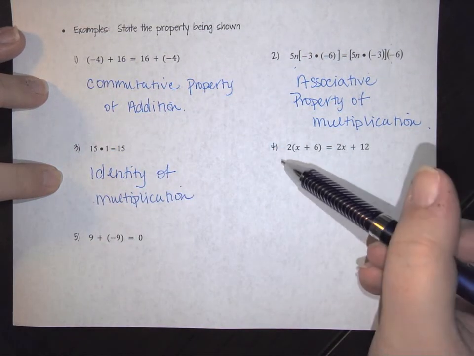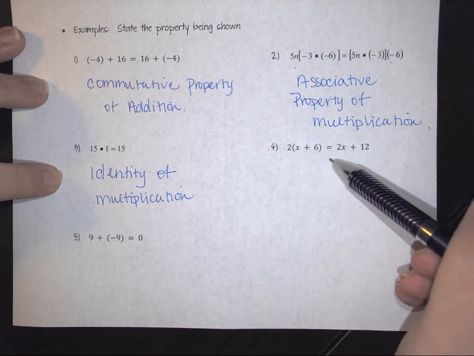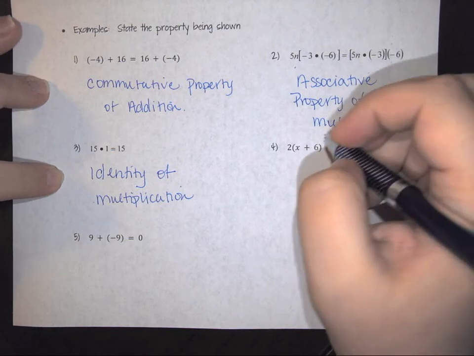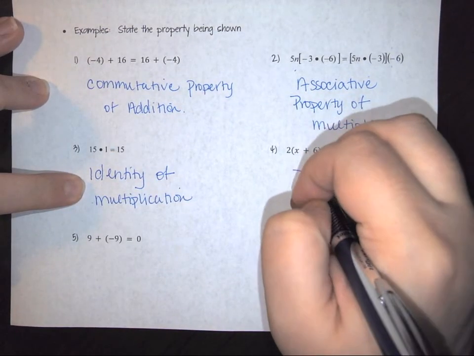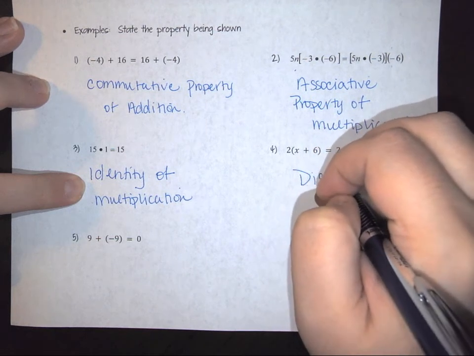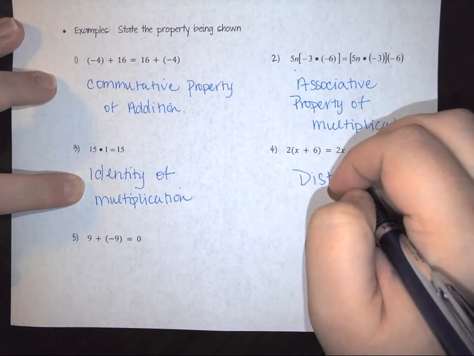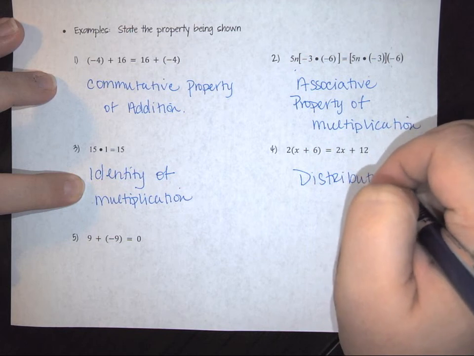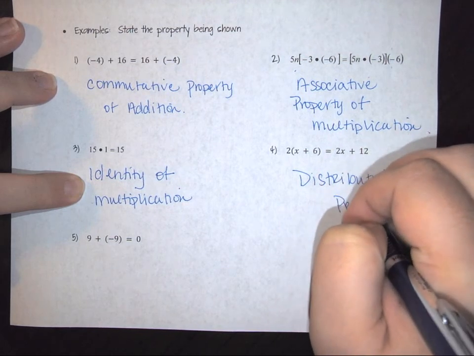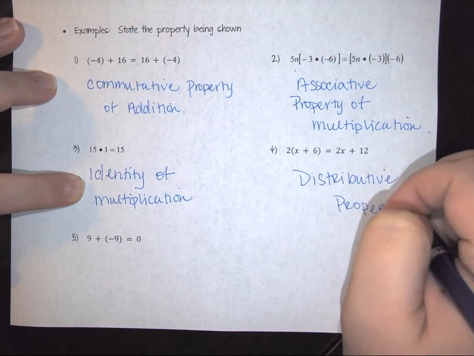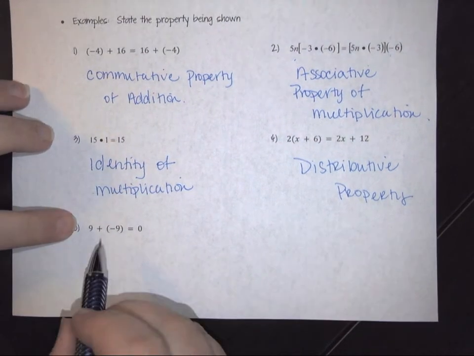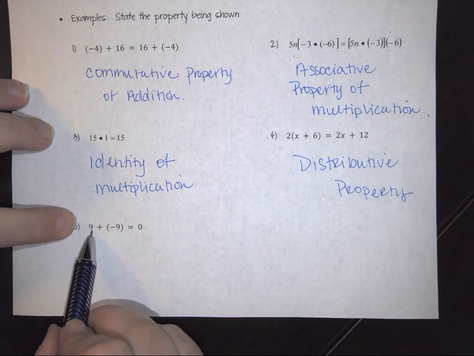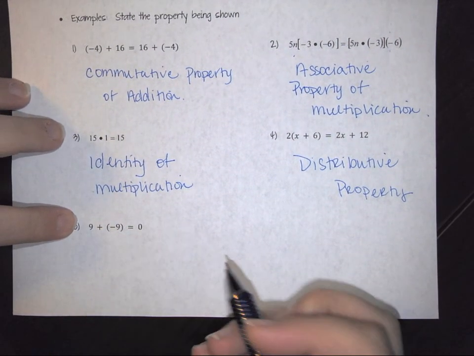This next one says 2 times x plus 6 equals 2x plus 12. So this is an example of the distributive property. And last I have 9 plus a negative 9 equals 0.